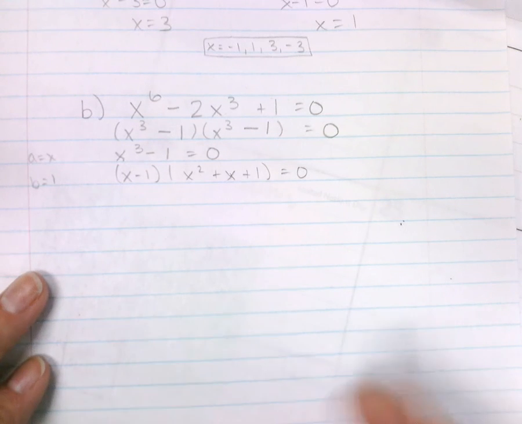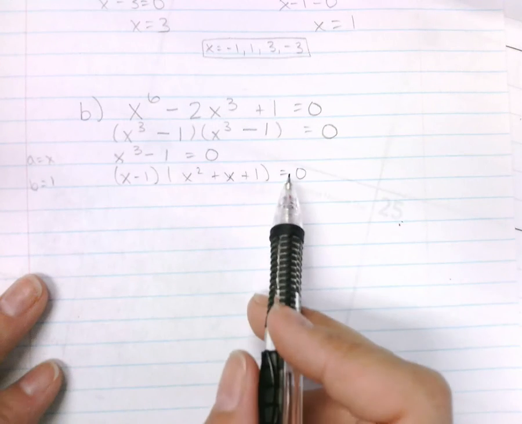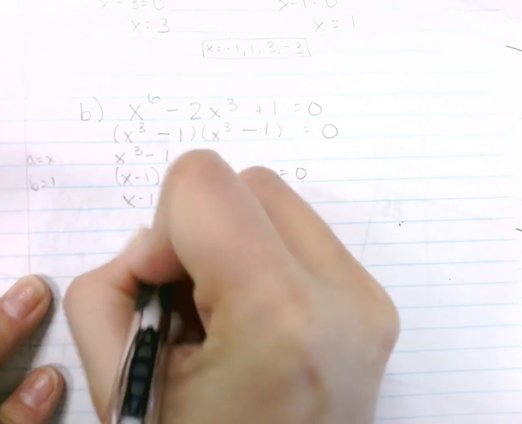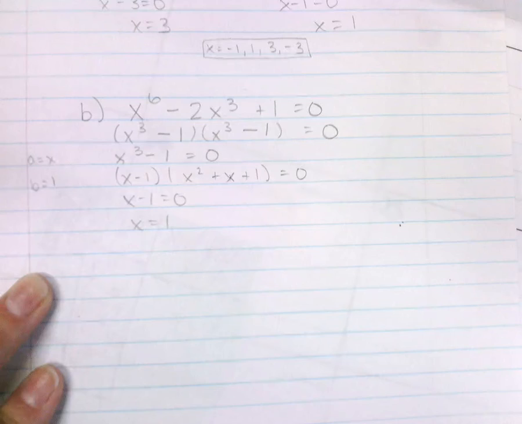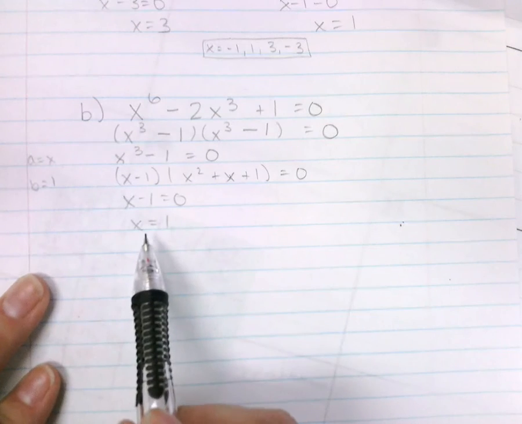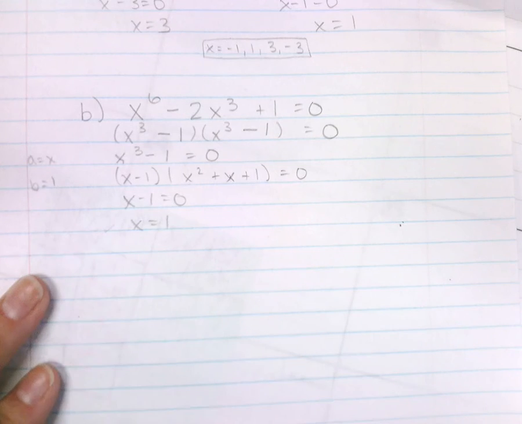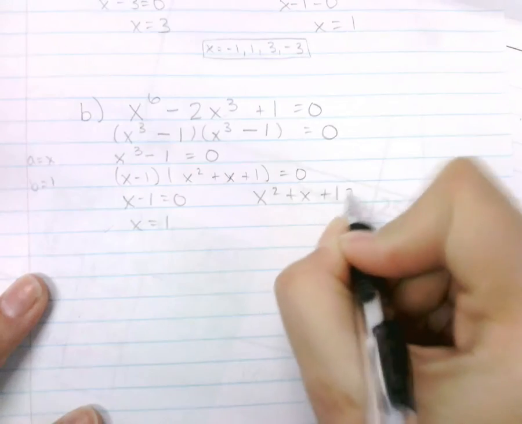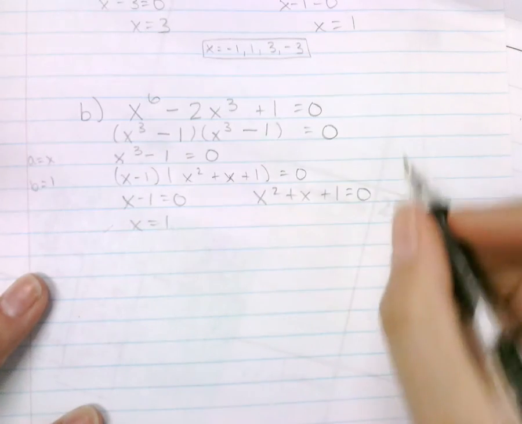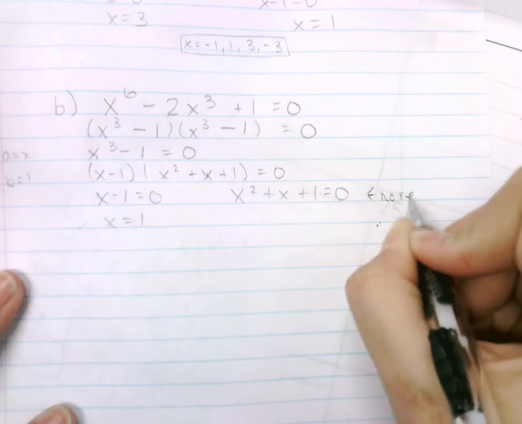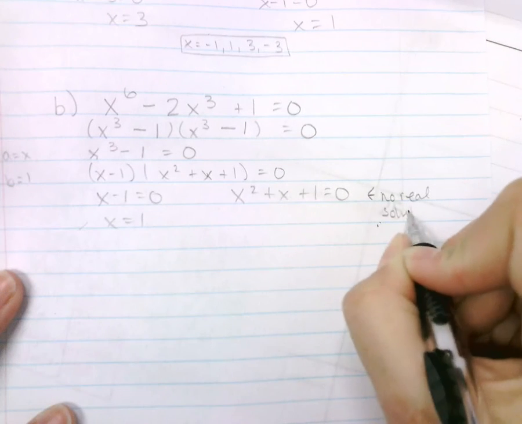Now when you use this factoring technique, you're going to get one real solution. So that'll come from the binomial. So the binomial is going to be the one real solution. The quadratic that you get after you factor, there won't be any real solutions to this. So no real solutions.